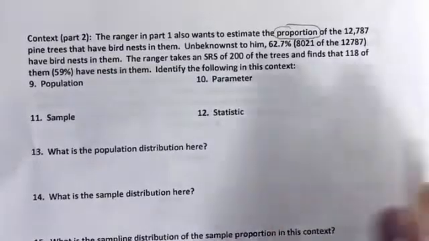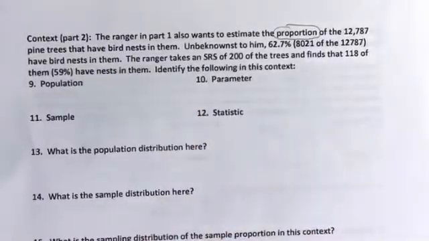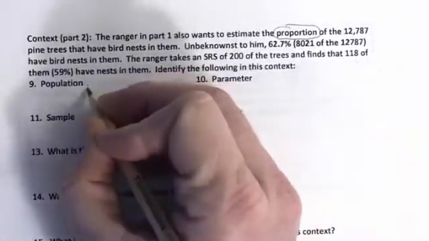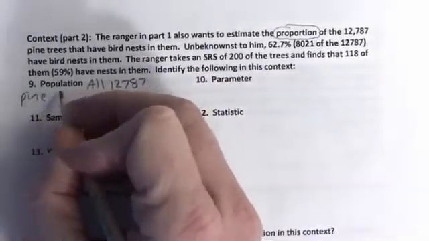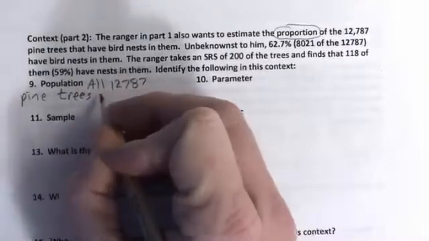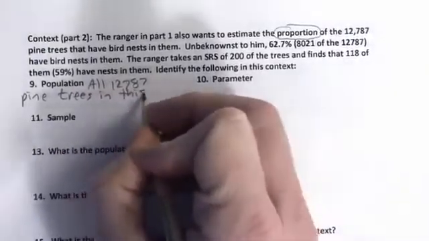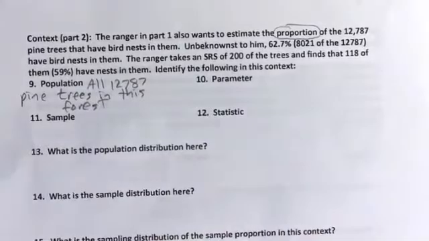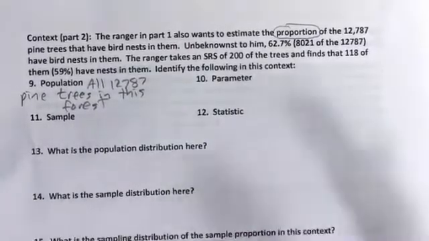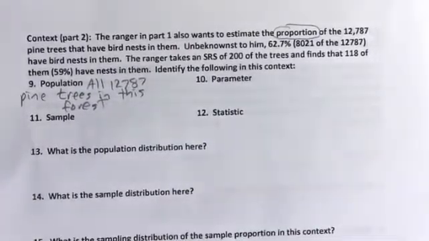So what is the population here? Well, we have the same question: who or what do we want to know something about? And so that is all 12,787 pine trees in this forest. That's the whole group we want to know something about. What is the parameter? Parameters are numbers that describe populations.